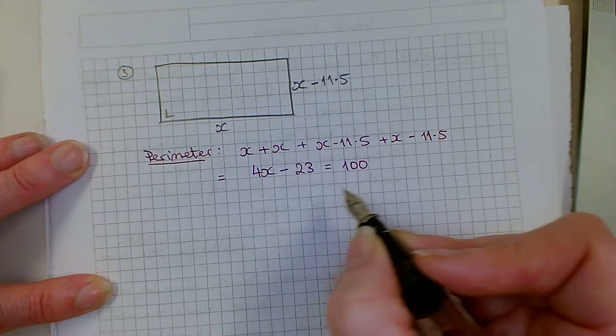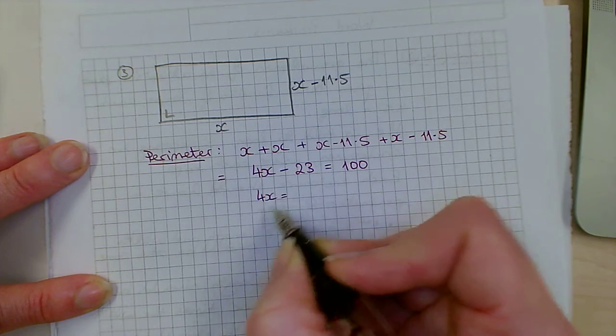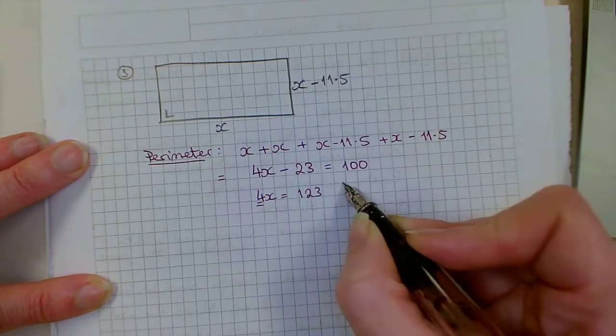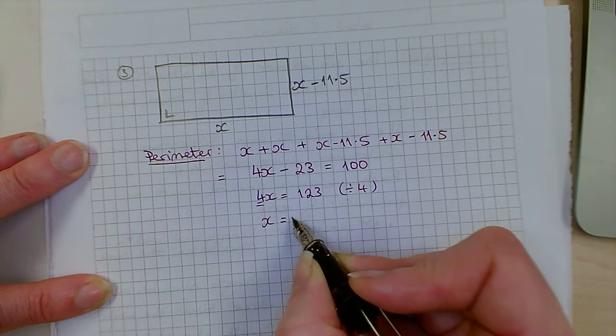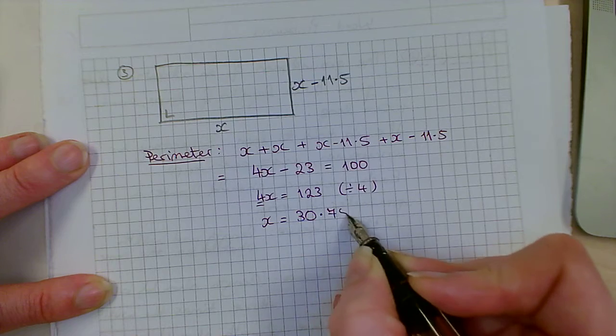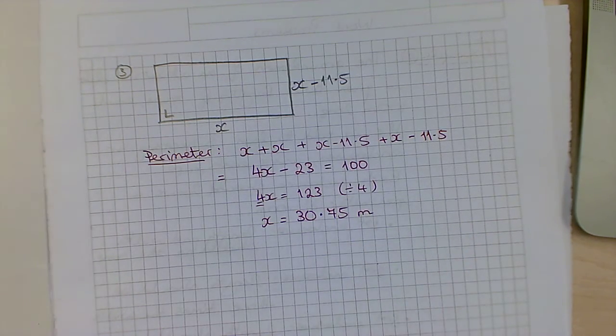The perimeter is the same for all 3 of these enclosures. So 4x is equal to 100 plus 23, 123. Divide across by 4, so x is equal to 30.75 meters. And it's okay to get a decimal like that.